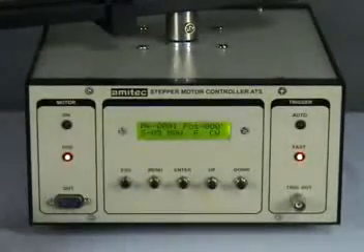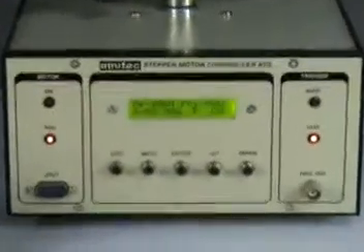As you can see, it has 5 controls: escape, menu, enter, up and down.